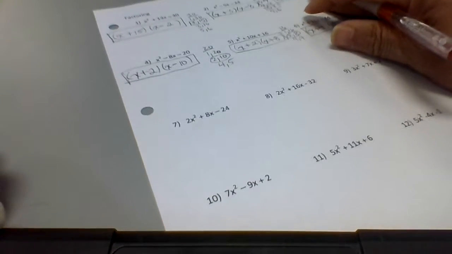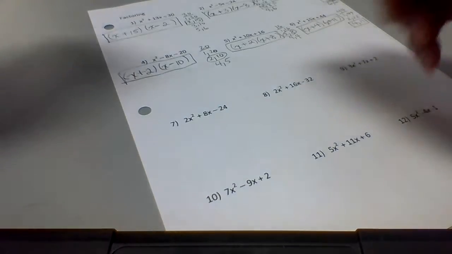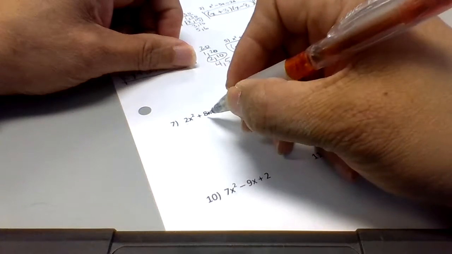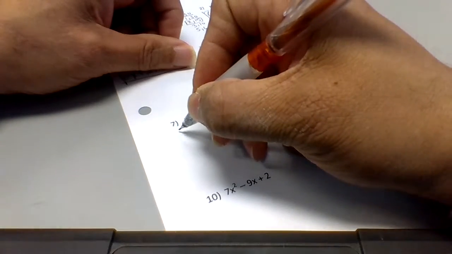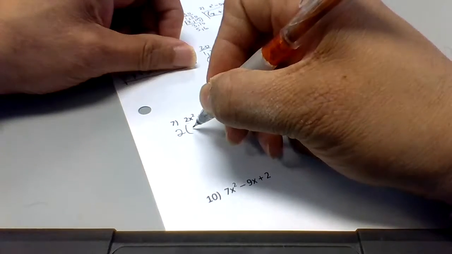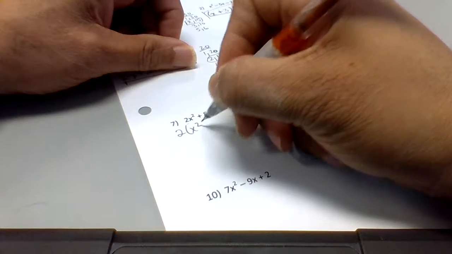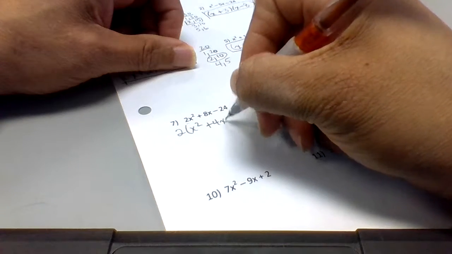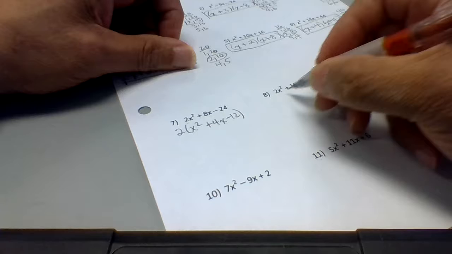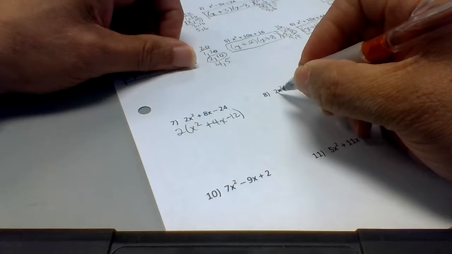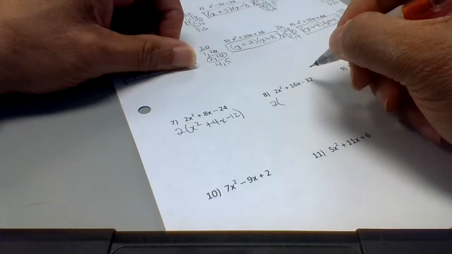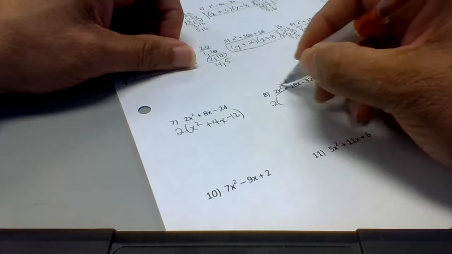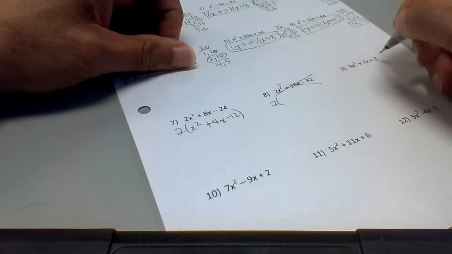Now, I made a mistake on these. If you take a look, these two all have a 2 in common. 2 goes into this, 2 goes into this, 2 goes into this. So I need to factor out a 2 and then have x squared plus 4x minus 12. And the same thing on this one. Factor out a 2, and then this one didn't work if I remember right. So cross that one off.